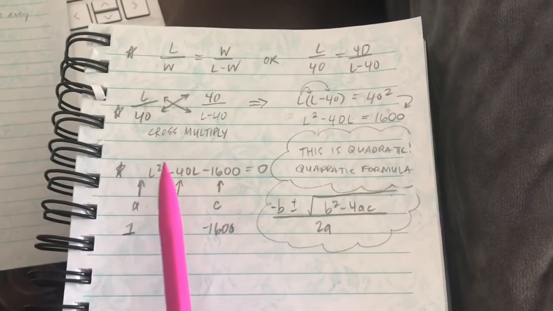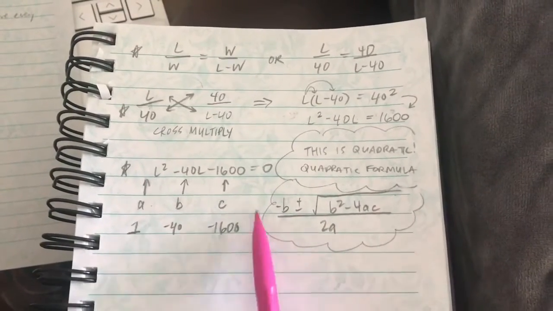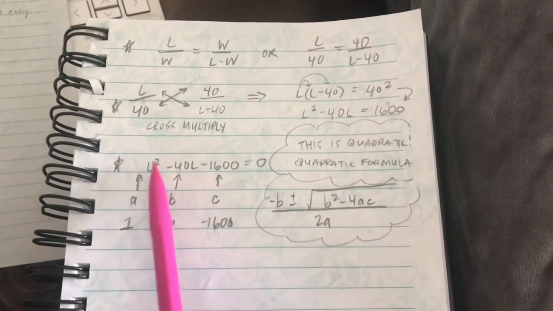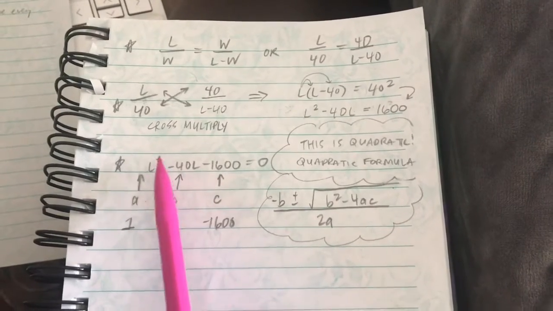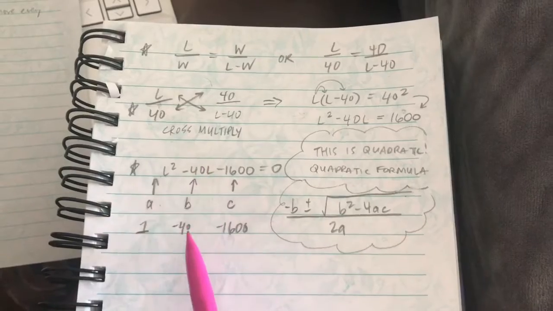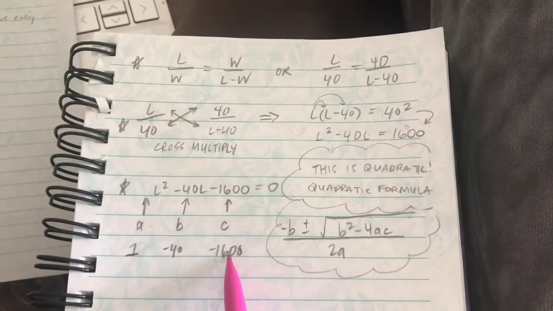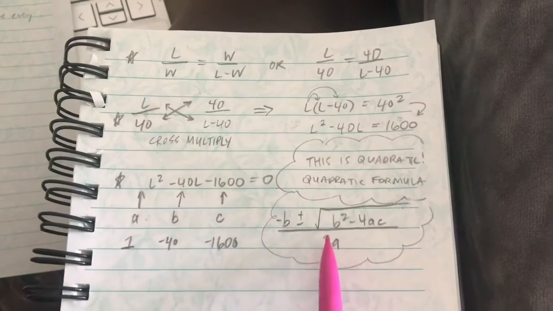All right. Now, when you use the quadratic formula, here's what it is. And then you got your A, B, and your C. So your A is the coefficient in front of this first thing, which is going to be a 1 because there's nothing there. Our B is going to be negative 40, and our C is going to be negative 1600. So now I'm going to plug this into the quadratic formula.